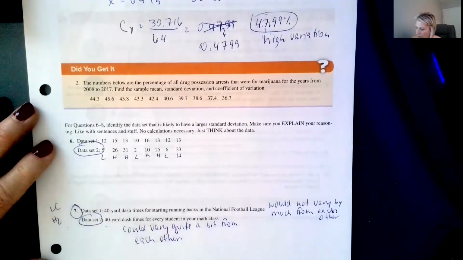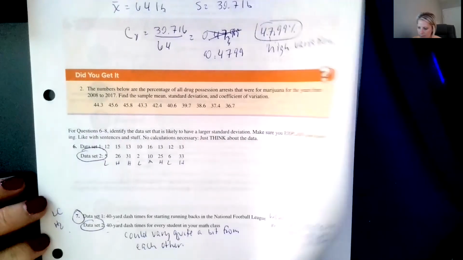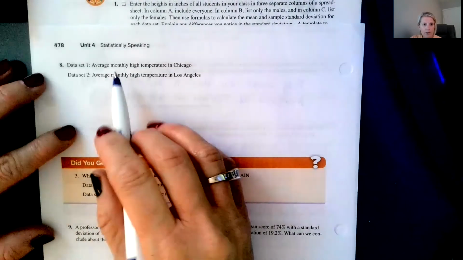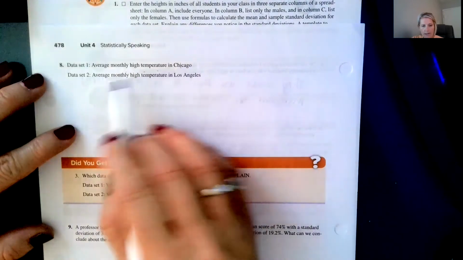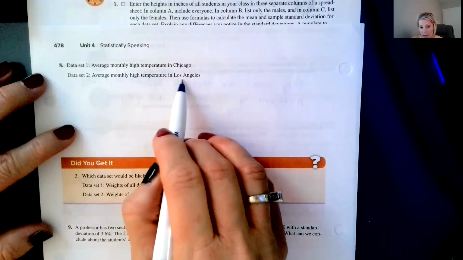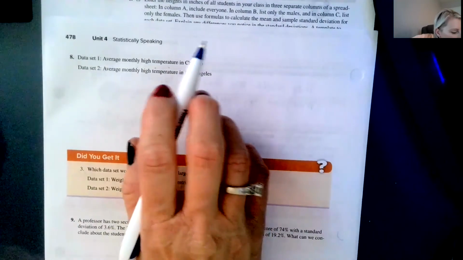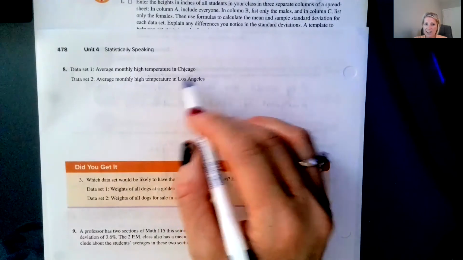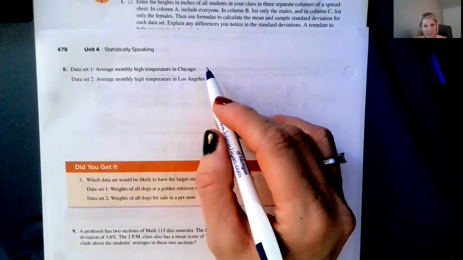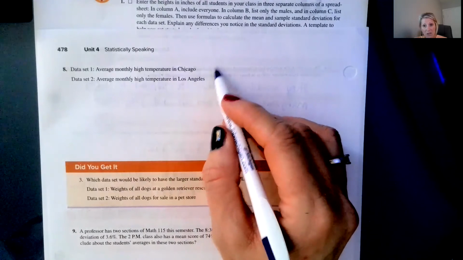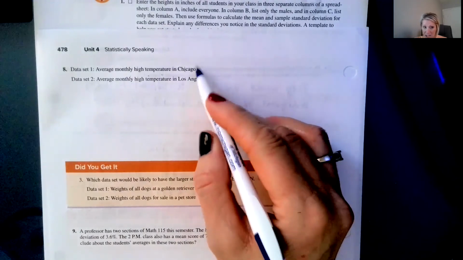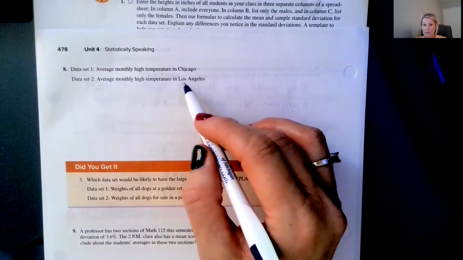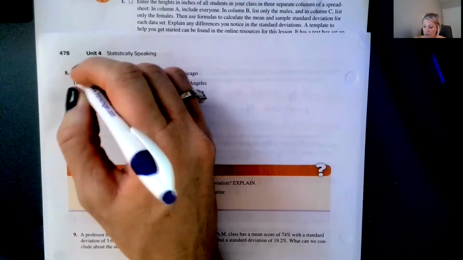This is your lesson check for this lesson, page 477 here. Okay, question 8. Data set 1 says average monthly high temperature in Chicago, and data set 2 is the average monthly high temperature in LA. So my guess is average monthly high temperature in Chicago could really vary, right? Because summer months, it's going to be pretty high. Winter months, it's going to be pretty low. In LA, I think you could Google this and say that average monthly high temperature in LA is not going to vary too much. So definitely data set 1.